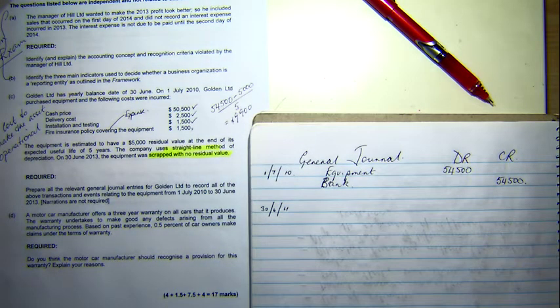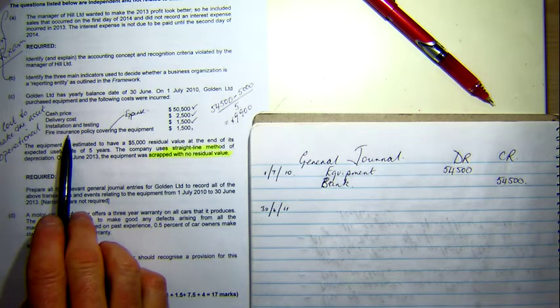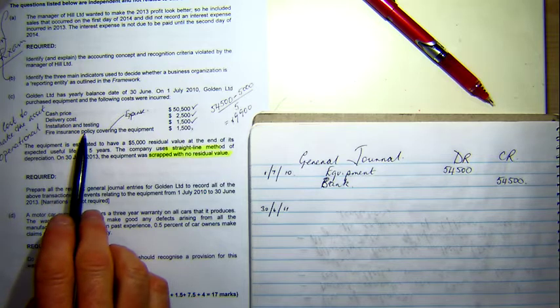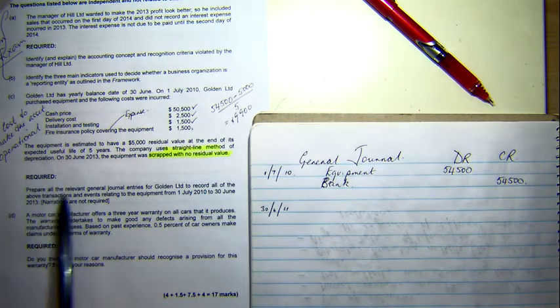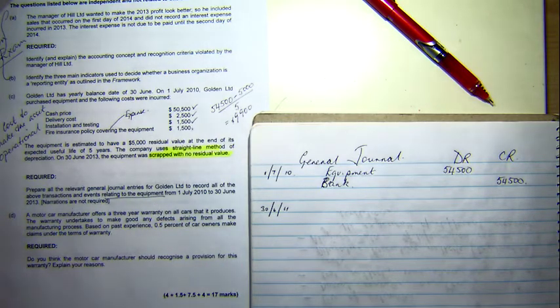No, if it doesn't mention GST, I wouldn't include anything like that. So you record the insurance, you're saying? Yeah, you could, but it says prepare all the relevant journal entries, record the above transactions and events relating to the equipment. I guess you could say, yeah. If you put it in, it wouldn't be wrong. Put it that way.